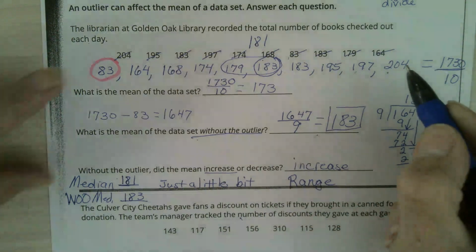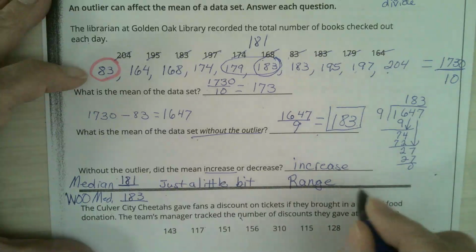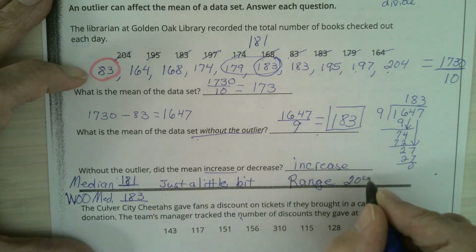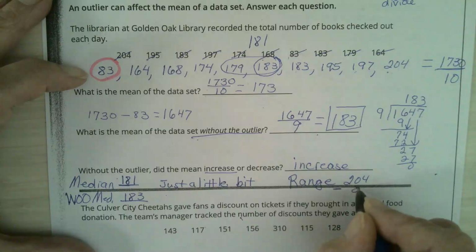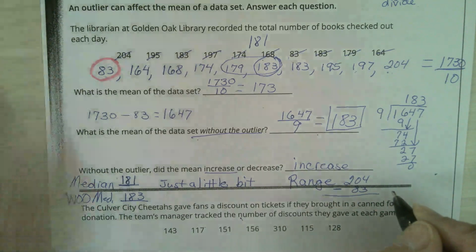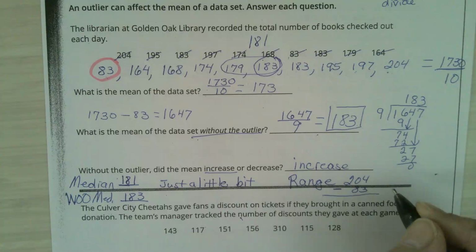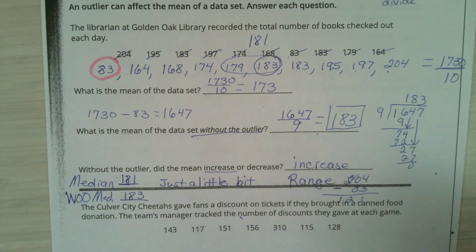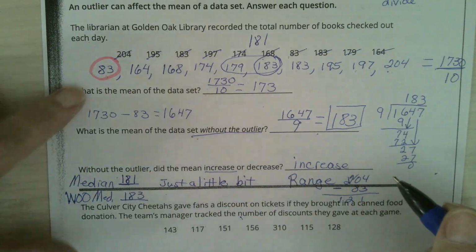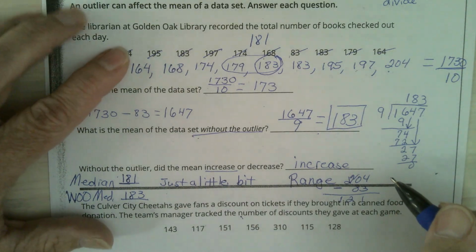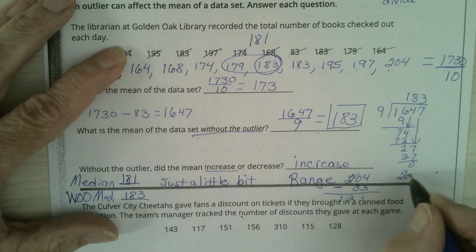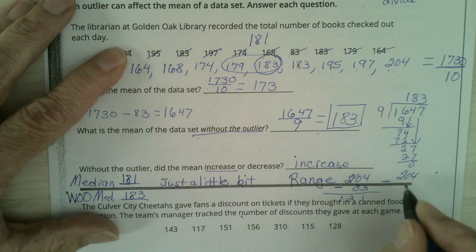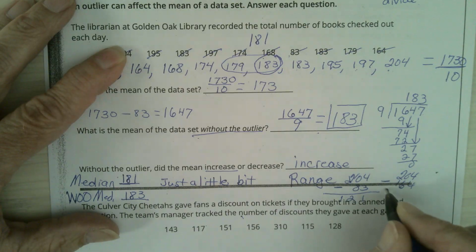Okay. With the outlier, my range is going to be 204 minus 83. 204 minus 83 is 121. Now, if you remove the outlier, then it's going to be 204 minus 164.